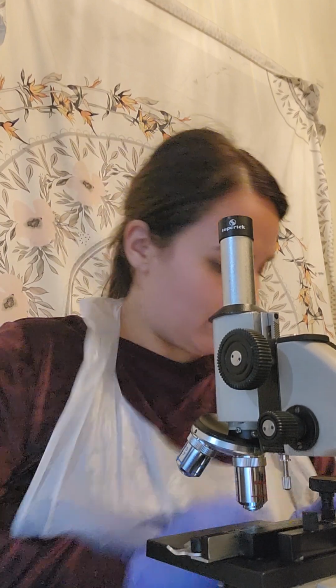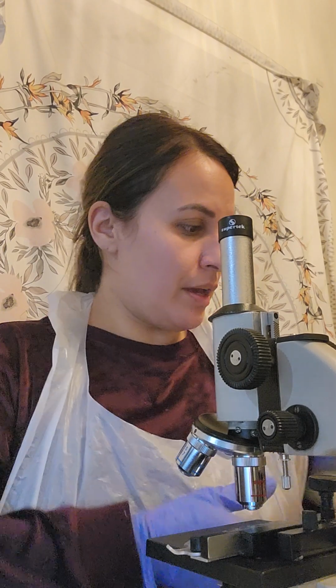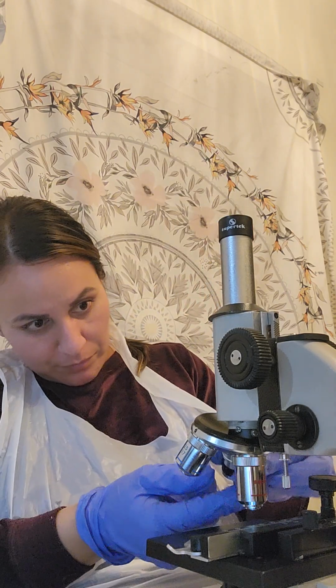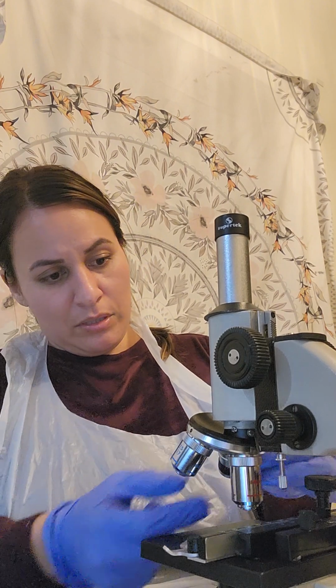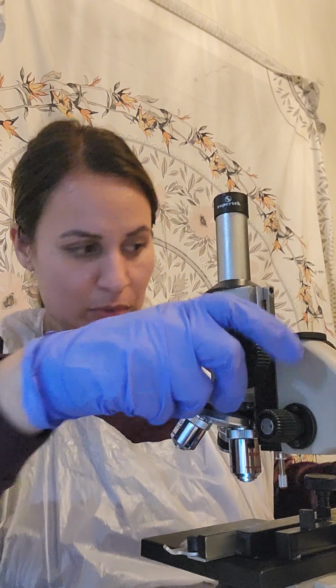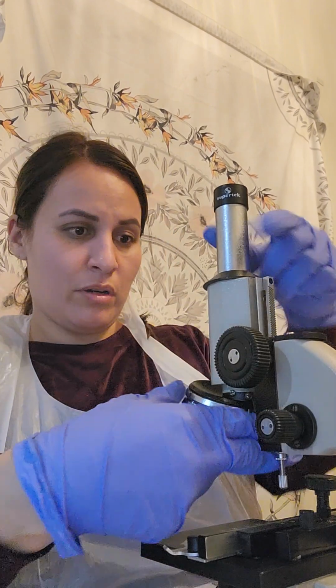Now it's asking to replace the lowest level with the oil immersion lens. I'm going to go ahead and do that. Oh shucks, good thing I caught that. This is how it's going to go with each of the different specimens. So let me put this on. I'm going to add a drop of the immersion oil and switch this over to the oil immersion lens.